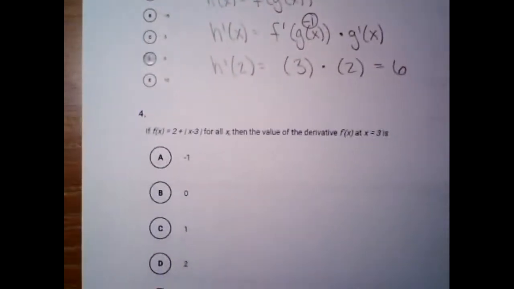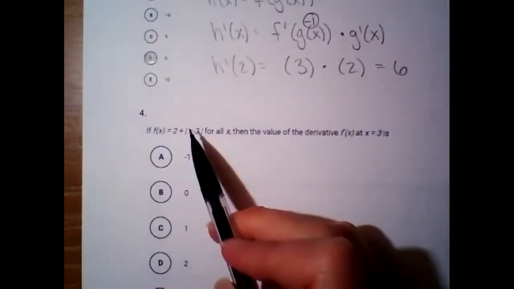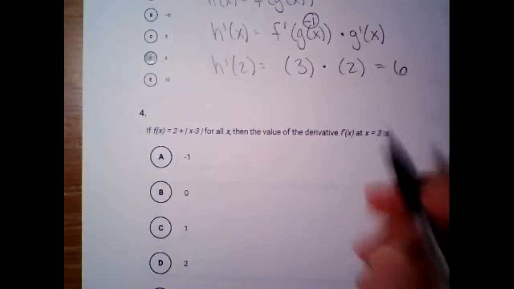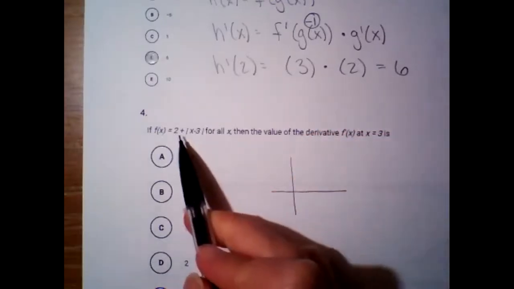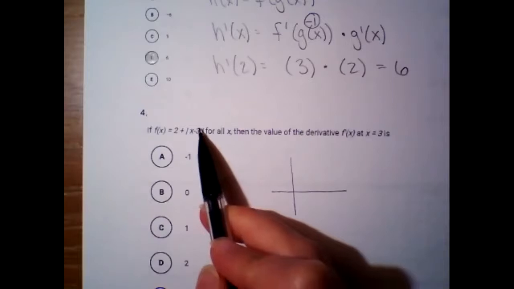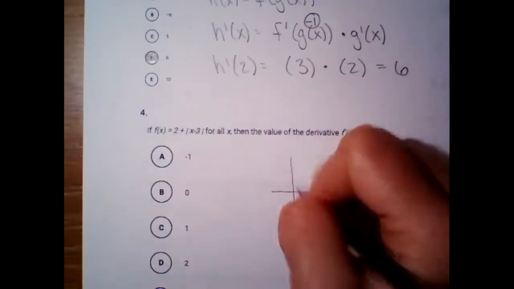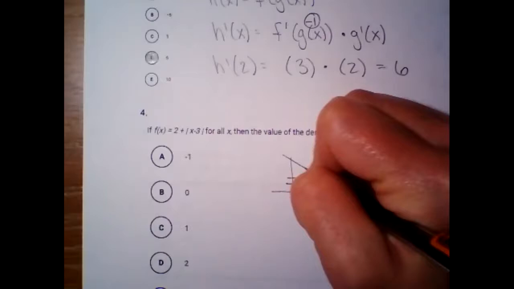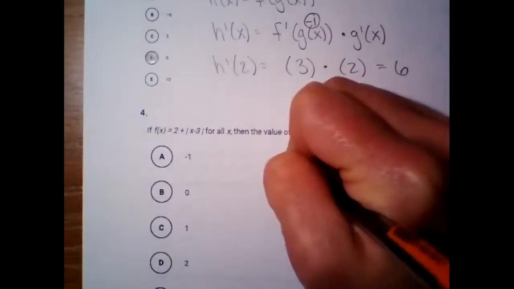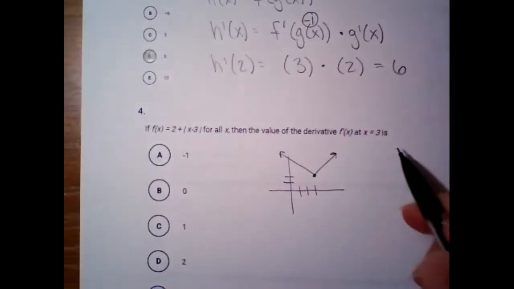All right, number 4, we're given this absolute value function. We want the derivative at 3. I would draw a picture of it. This is an absolute value graph shifted right 3 and up 2. So if we go right 3 and up 2, our graph will look something like that. And they want the derivative at 3.